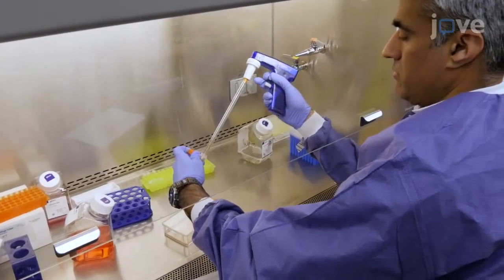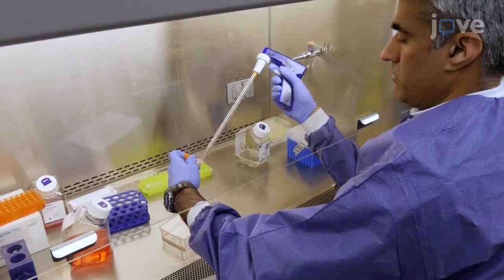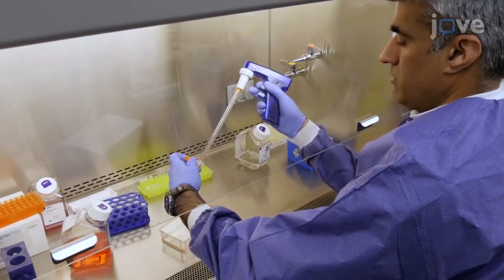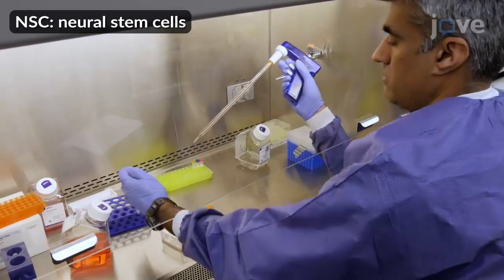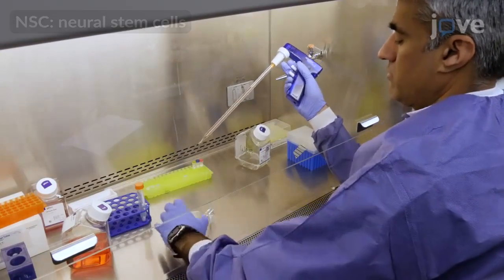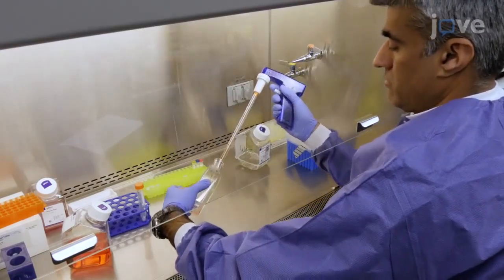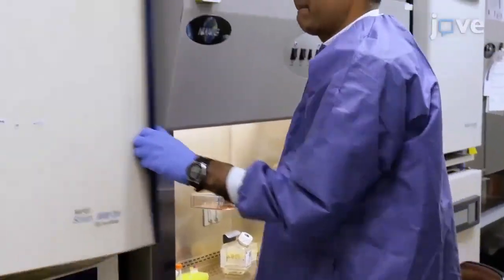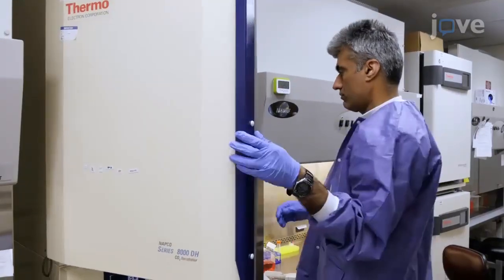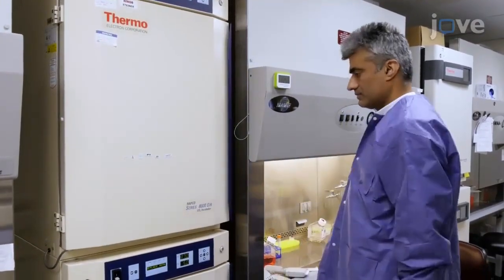First, in a biological safety cabinet, culture cells in a T75 flask with NSC medium so that they will be at least 80% confluent when beginning the assay. And place the flask in a cell culture incubator set at 37 degrees Celsius and 5% carbon dioxide.